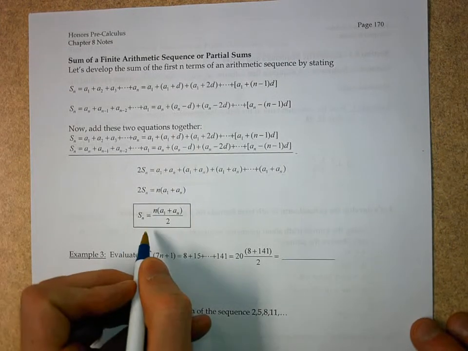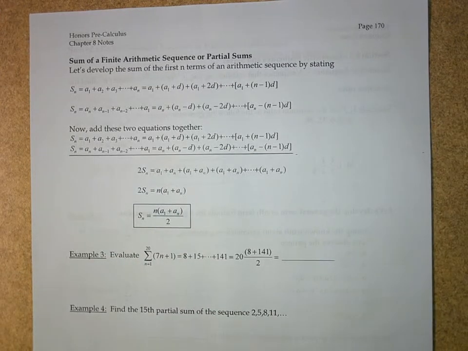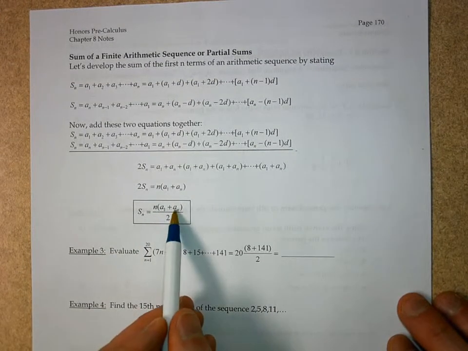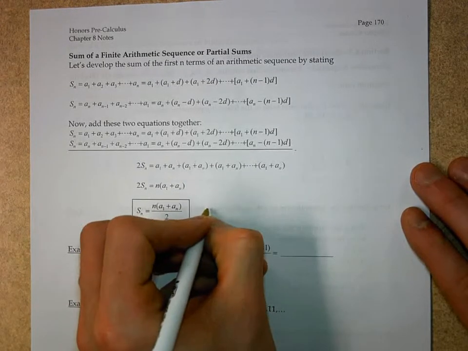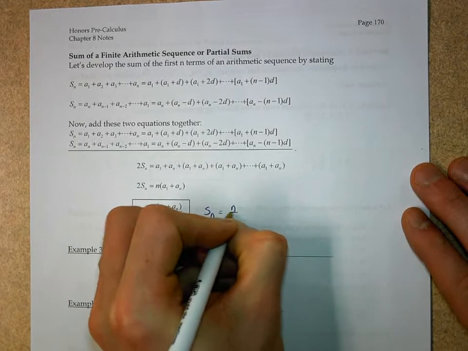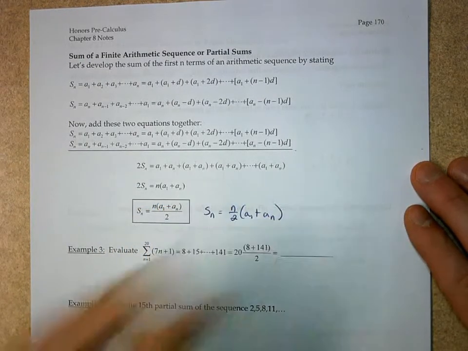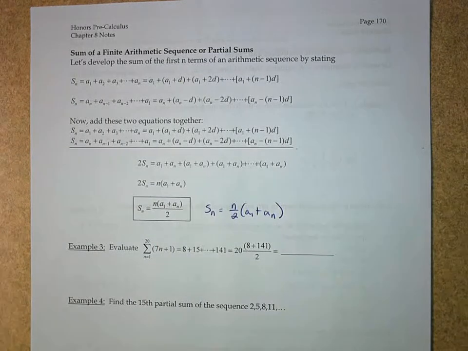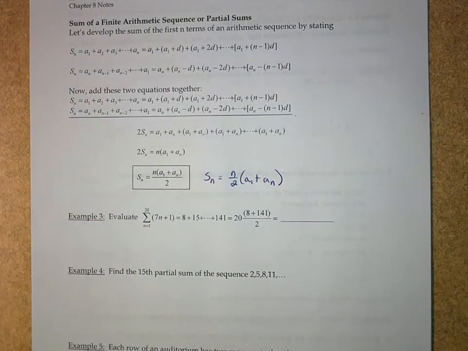We get S sub n, which is the sum of a series that is n terms. It's going to be n times (a1 plus a sub n) divided by 2. Or you might see it written as S sub n is equal to n over 2 times (a sub 1 plus a sub n). So we want to evaluate this sigma notation of 7n plus 1, going from 1 to 20.